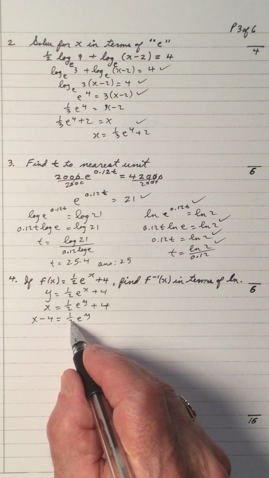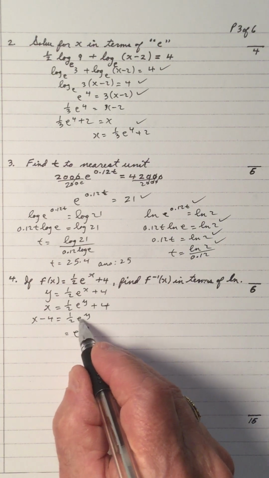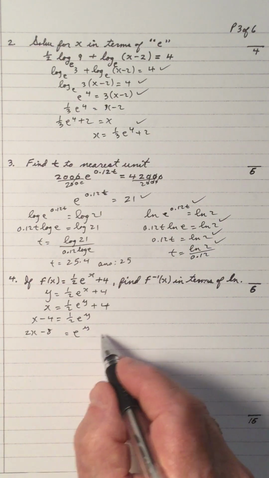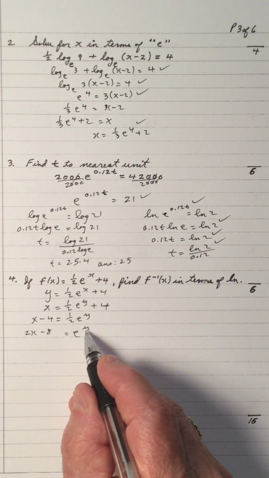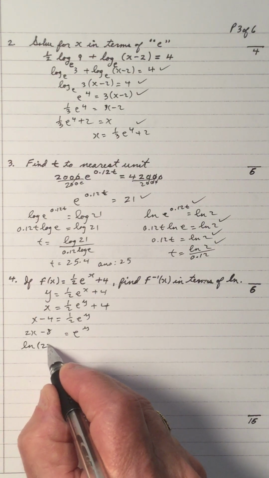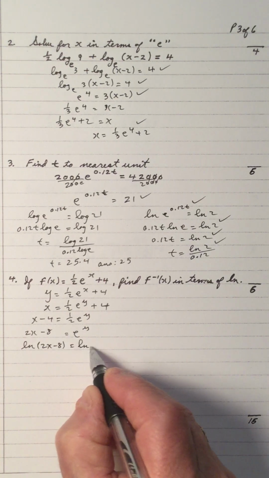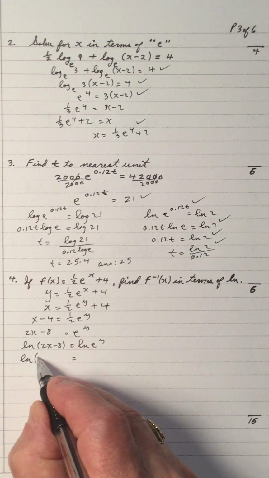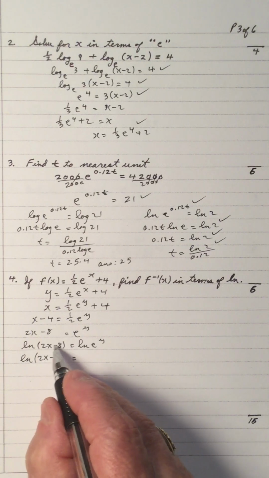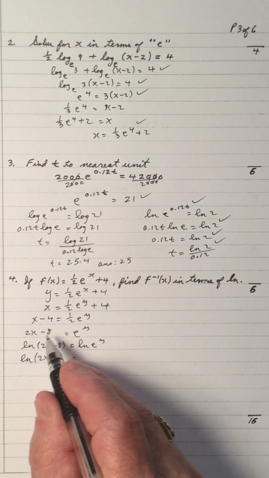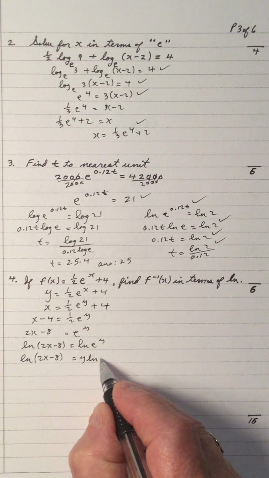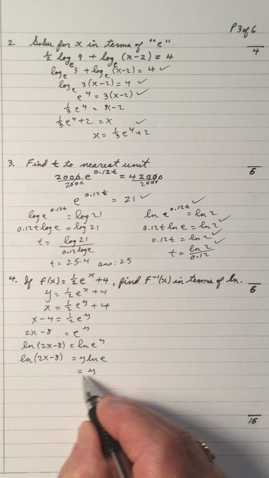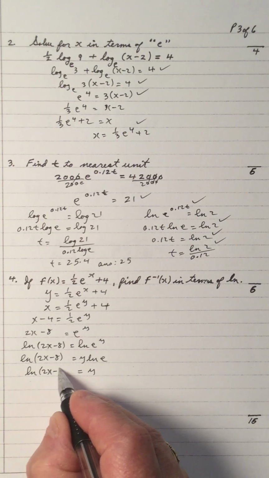So 2 times a half is 1, so that's e to the y. 2 times x and 2 times 4. Now we have, because y is in the exponent, we'll do the ln of each side. And so we have the ln of 2x minus 8. Notice the 2x minus 8 is in the brackets, the ln of all of this binomial. So this is y ln e, because the exponent goes in front. And the ln of e is 1, so you get y equals ln of 2x minus 8.